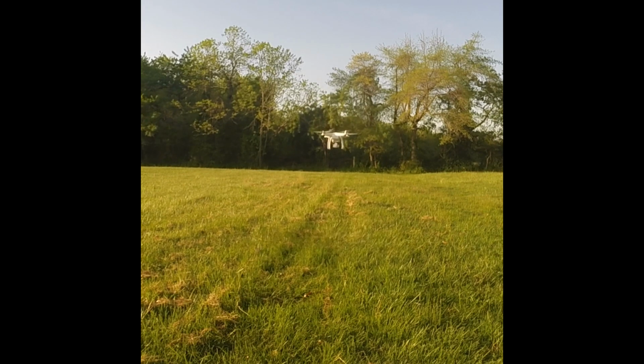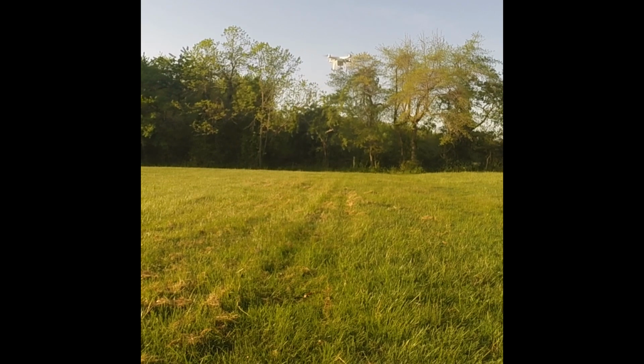Increase in altitude, slight decrease in altitude, slight rotation left, hands off sticks. Increase in altitude. Auto hovering.